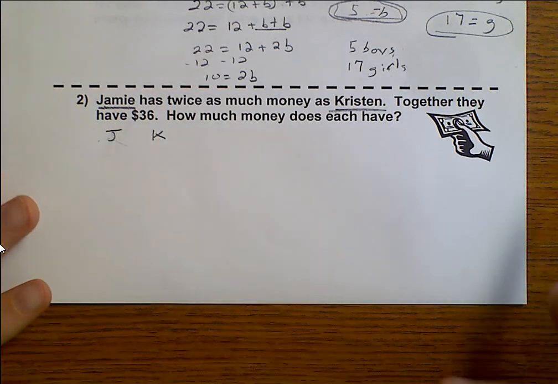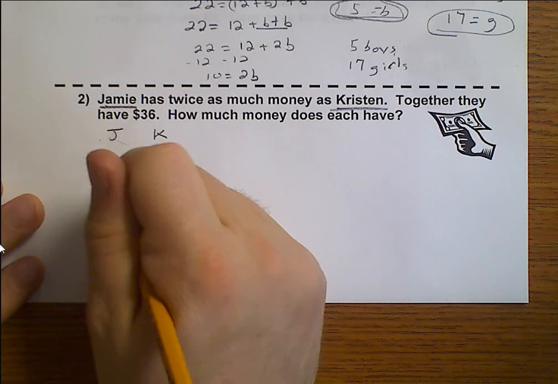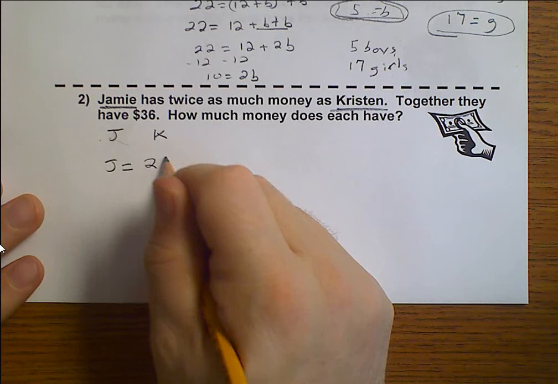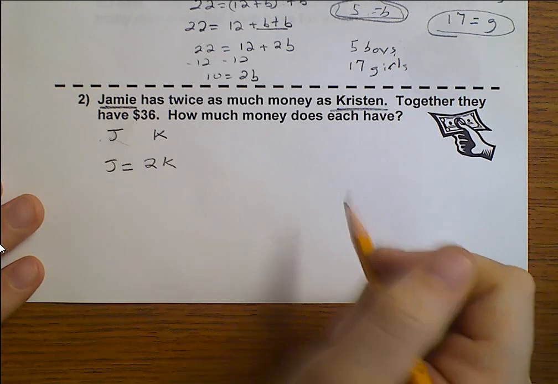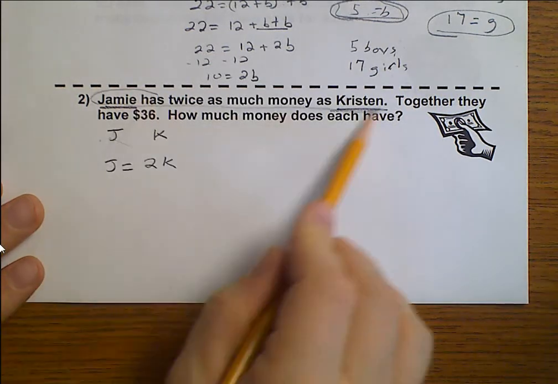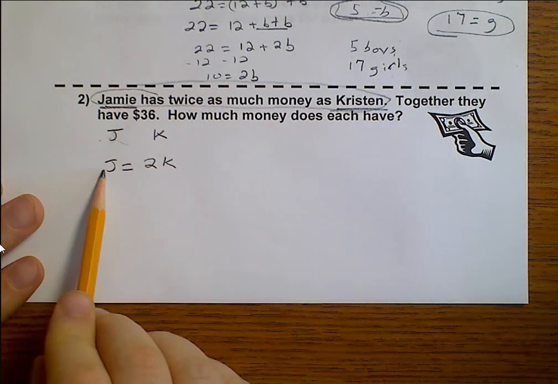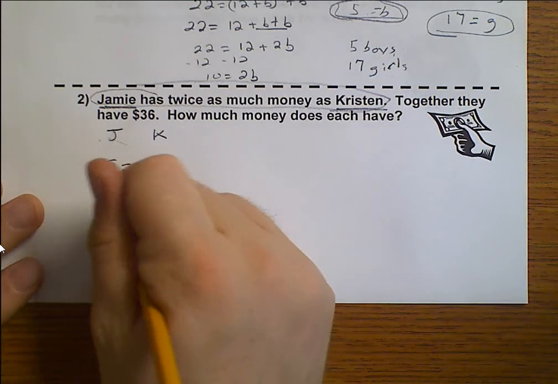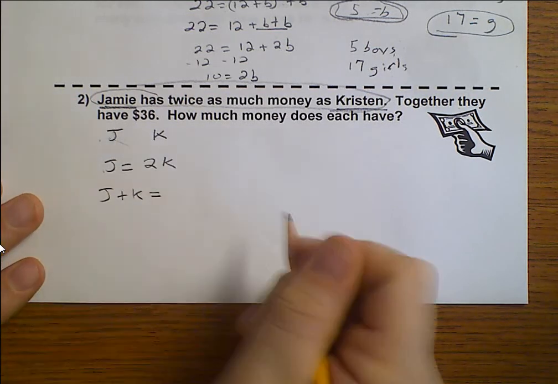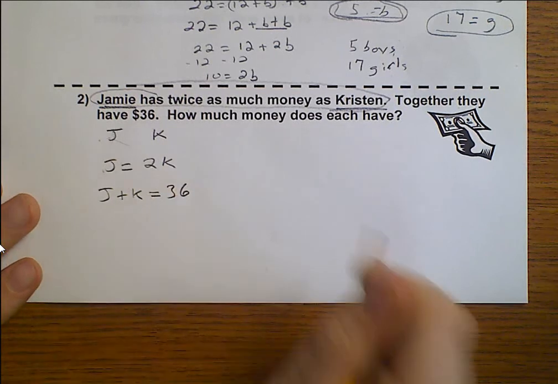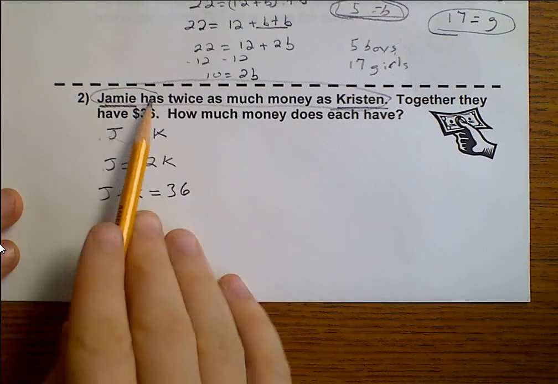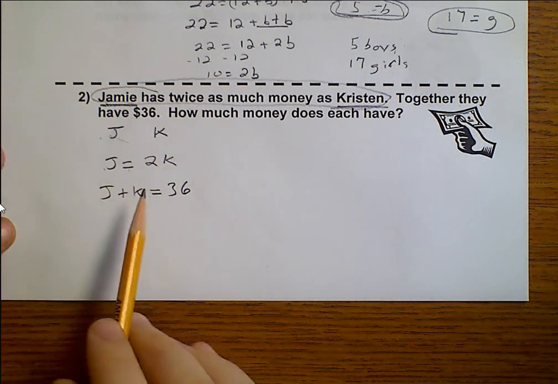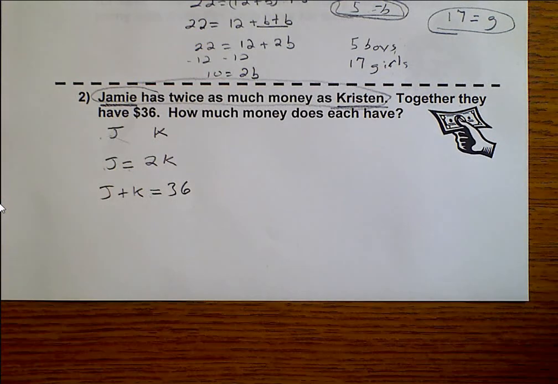Now we look at this. It says that J has twice as much money as Kristen. And so from the first sentence, we have our first equation. Look at the second one. Together, that means that J plus K, they have $36. Notice how "has" gave me the equal sign and "have" gave me the equal sign. All right? You can use those words to try to determine where your equal signs go.